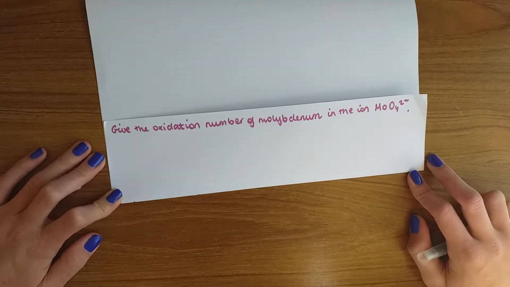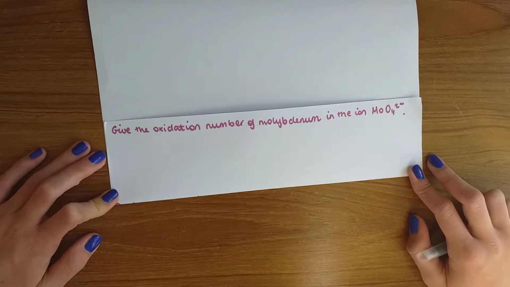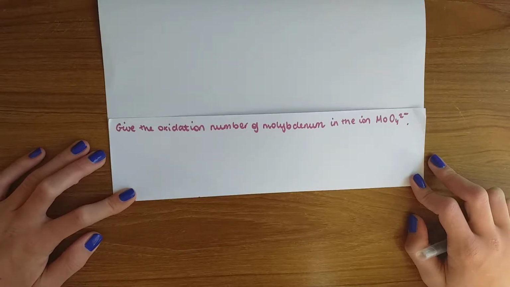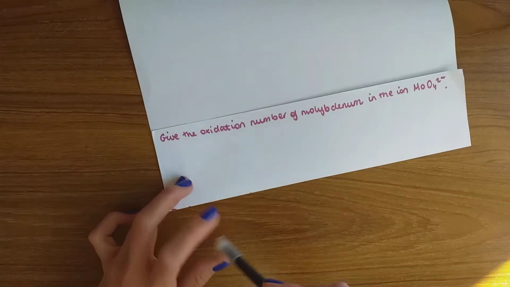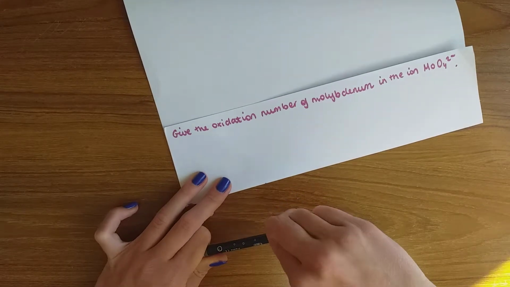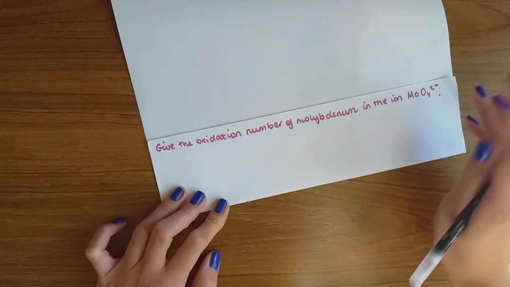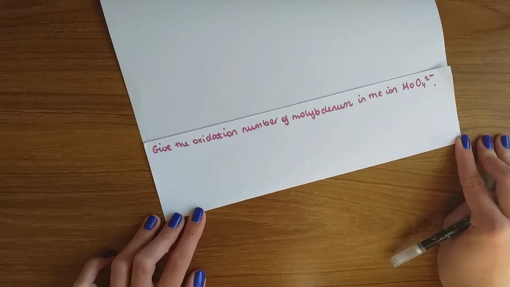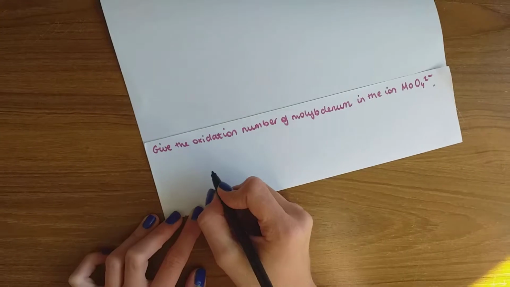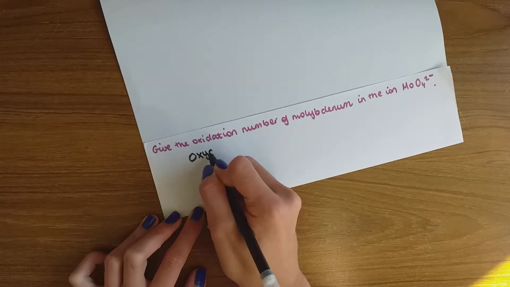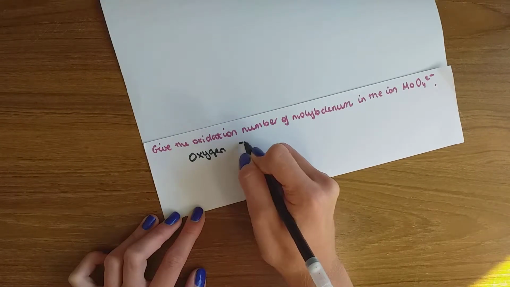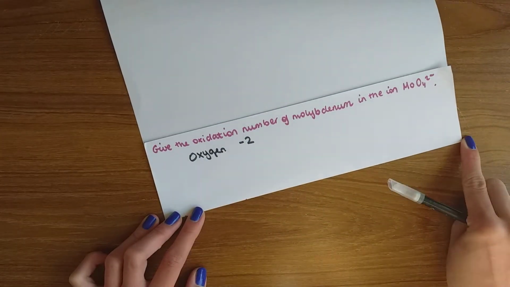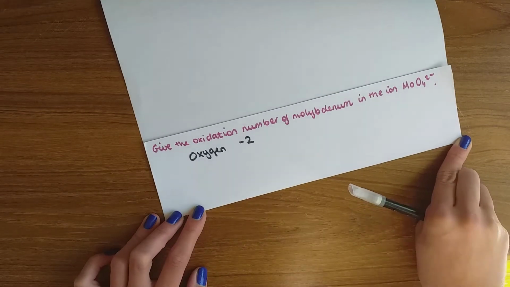Give the oxidation number of molybdenum in the ion MoO4 2-. So, from the rules, which of course you can learn from my blog, which I will leave the link down below, oxygen is usually -2, apart from some of the instances that you will learn from my blog.